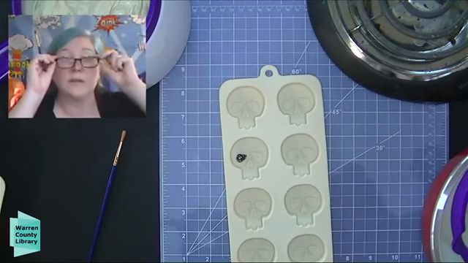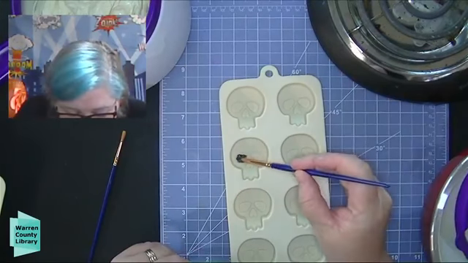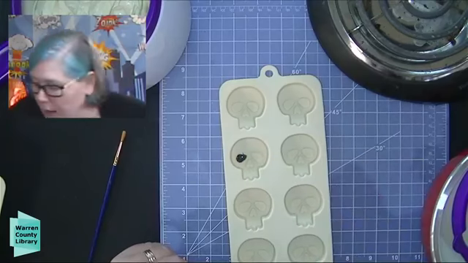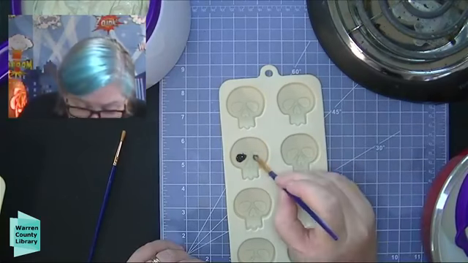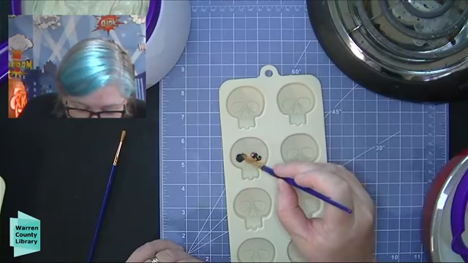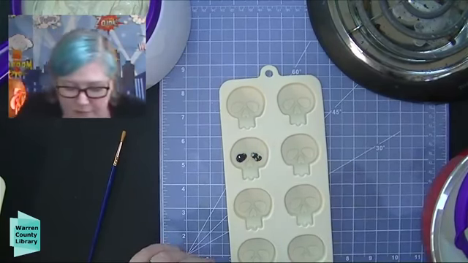By the way, these paintbrushes have never been used for anything but chocolate. They get washed with dish soap before use and dried, because again, you don't want water in your chocolate. So we keep them clean there for foods only, okay? But I'm going to go ahead and just add some details.